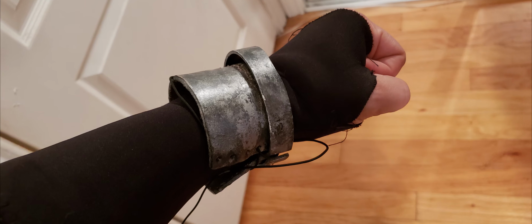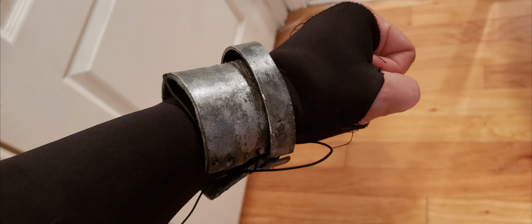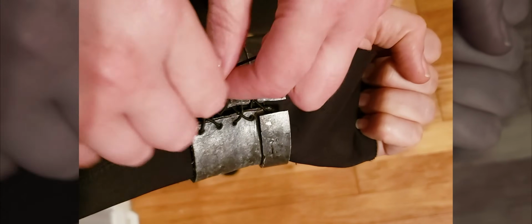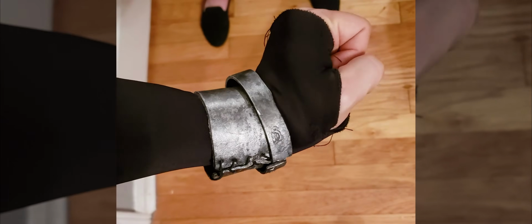So we took leather and PVC pipe, cut them down the middle, and laced them up like shoes, and then did this really nice job of painting it to look just like the gauntlets, nice and silver.